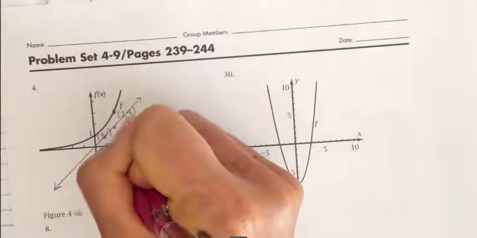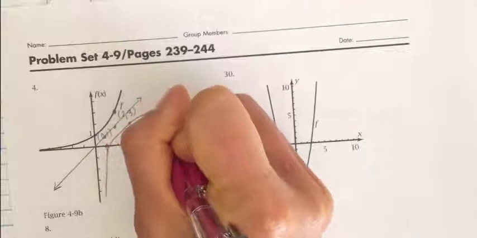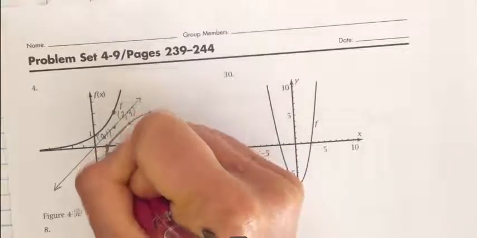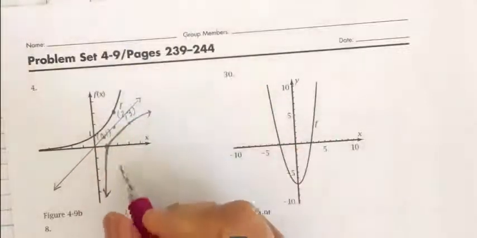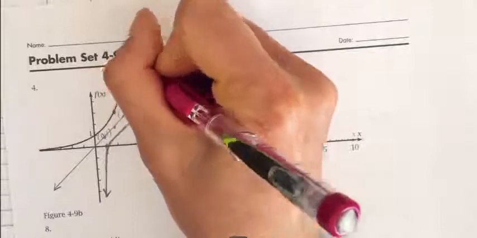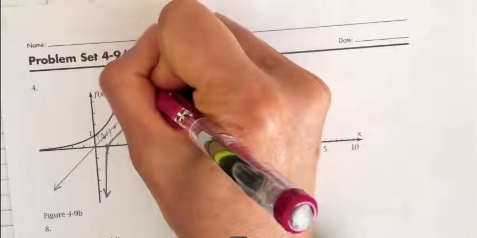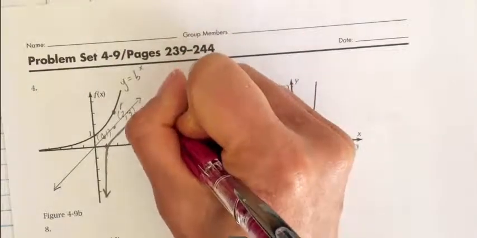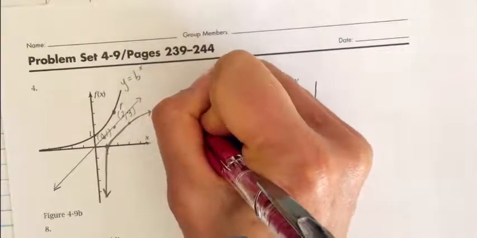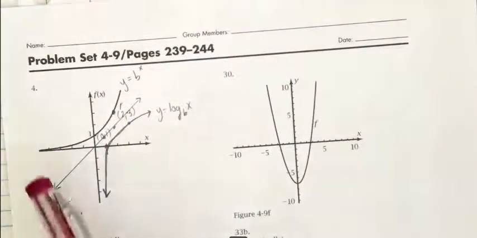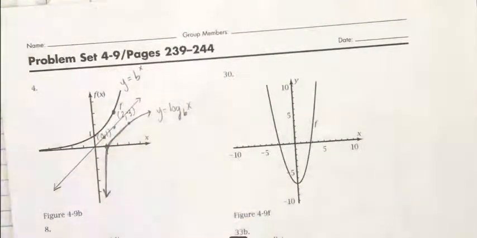So it looks something like, maybe not so terribly drawn. And this happens to be a logarithmic function. So this might be y equals, I don't know, b to the x, let's just call it. And then this would be y equals log base b of x. All right, so this one's an exponential growth. This one's a logarithmic growth.